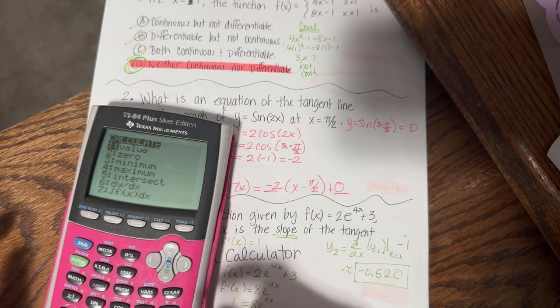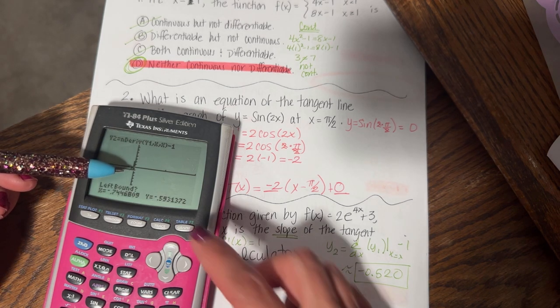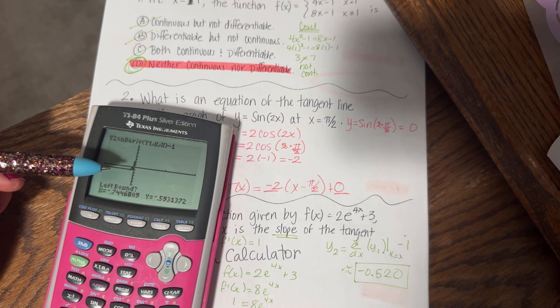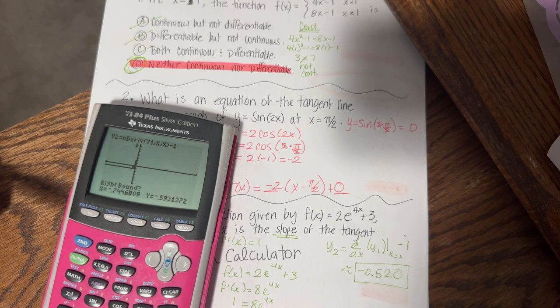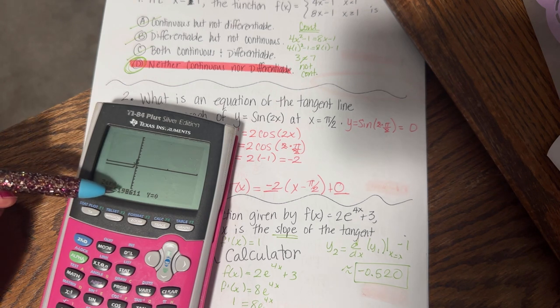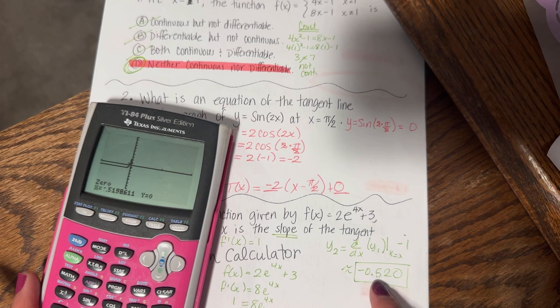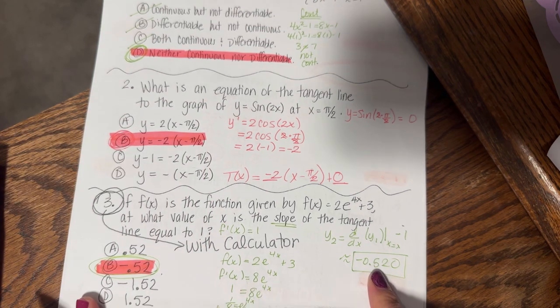So now hit second calculate. I want to find a 0, so I'm going to hit 2. My left bound is the last negative number that I get to the left of the 0, so I'm going to hit enter. Now I need my right bound, so I'm going to scroll to the right, and now I'm at the very next number, which is a positive number, to the right of my 0. I'm going to hit enter, enter again. It's thinking. And so it's negative 5.198. So negative 0.52. And that's what I got by hand. Okay, so negative 0.52, that is it.